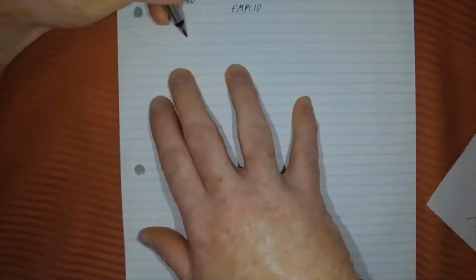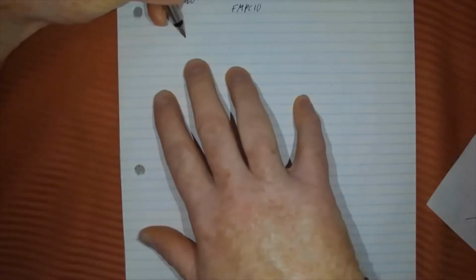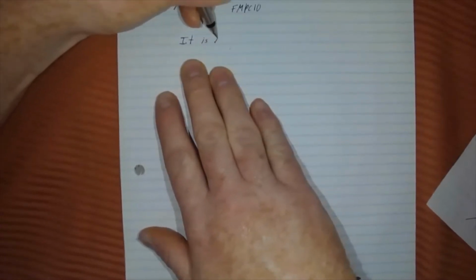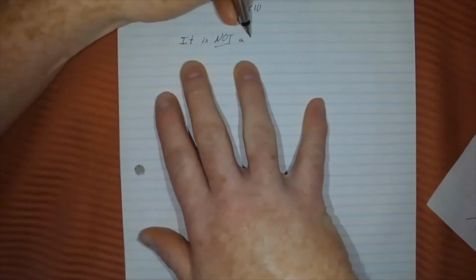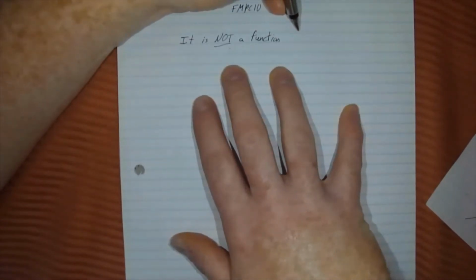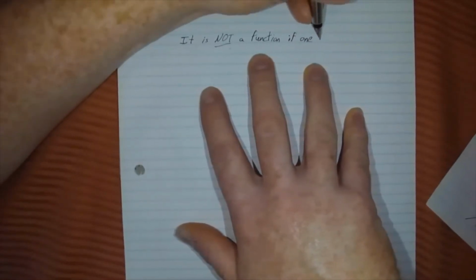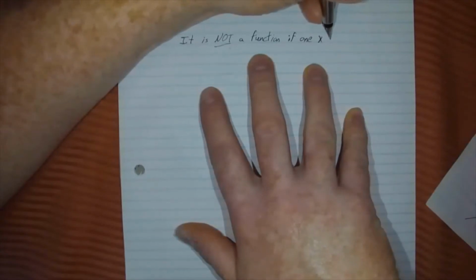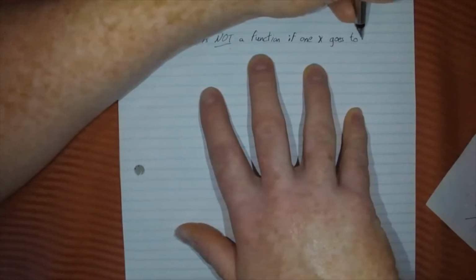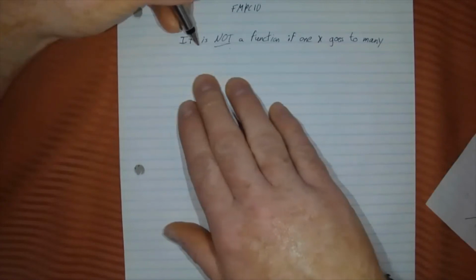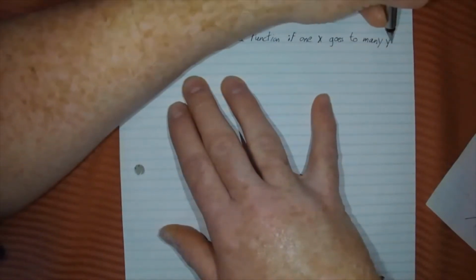To recap, it is not a function if one x, or input, goes to many y, or output.